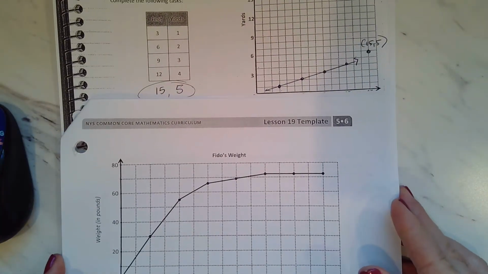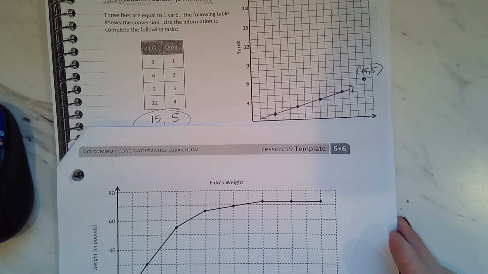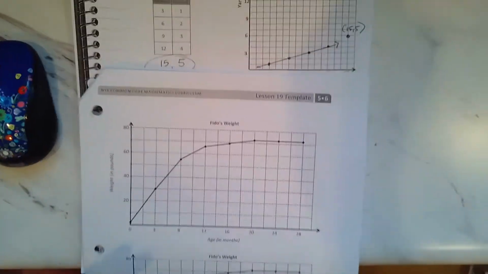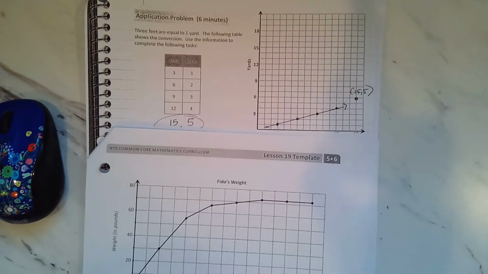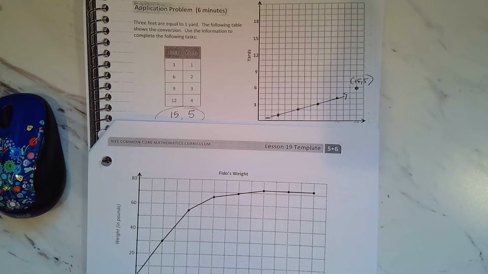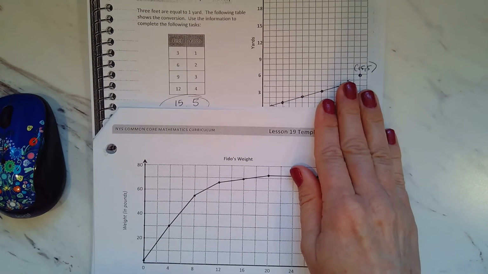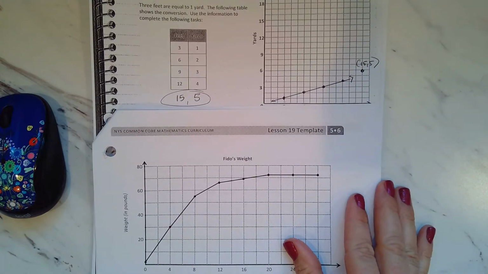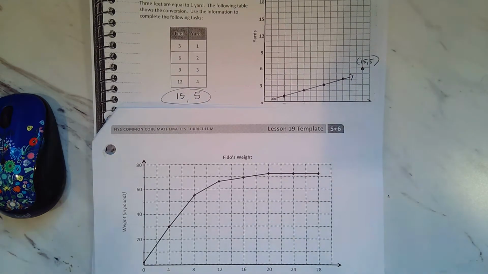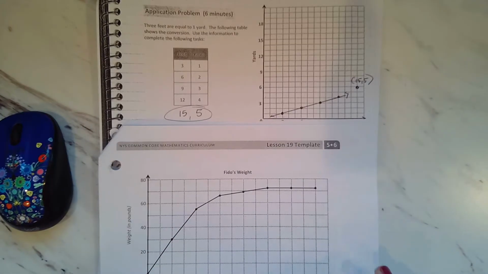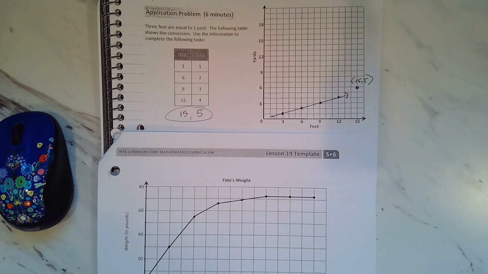So what I want you to do is look at these two graphs. How are these coordinate planes different from one another? From the other ones that we've looked at. How is this one different from this one? Well, the X and Y axes have labels and different units on them.